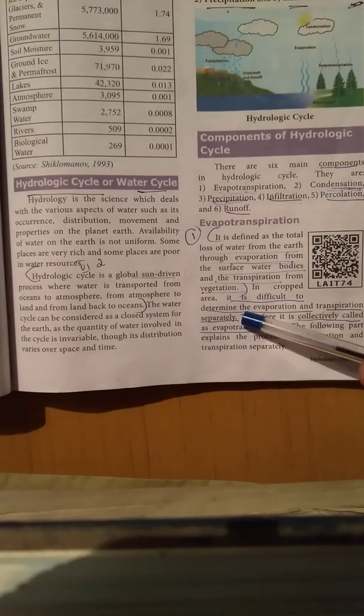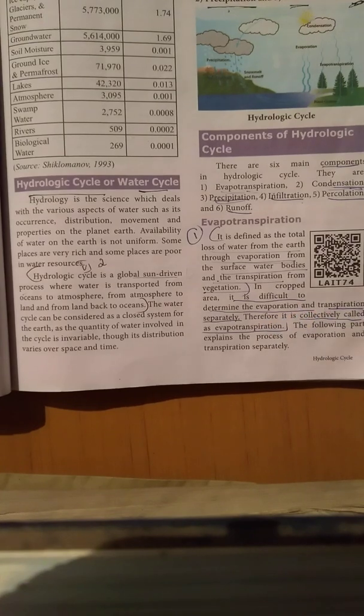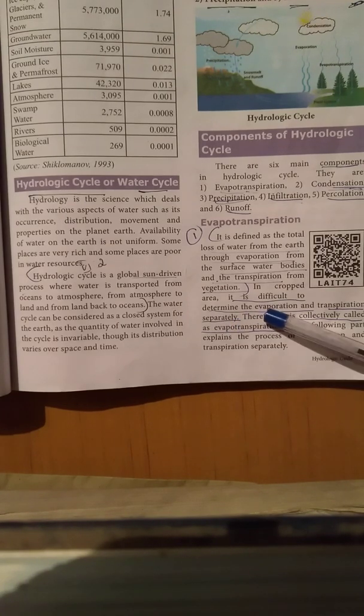Here it is difficult to determine the evaporation and transpiration separately. We calculate evaporation and transpiration, because evaporation takes place from the surface water, isn't it?